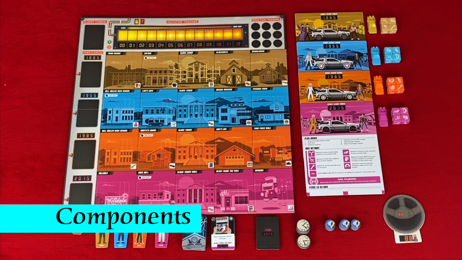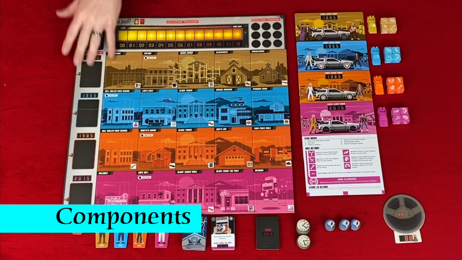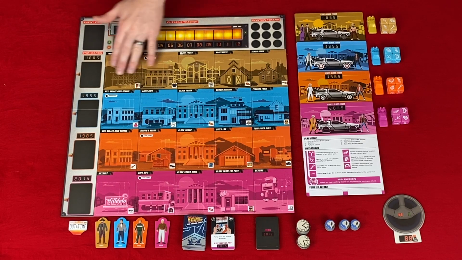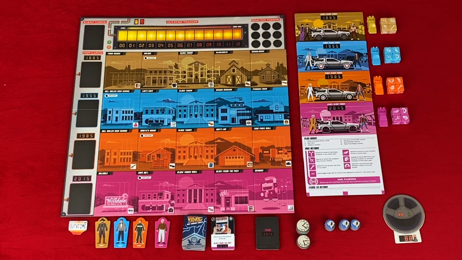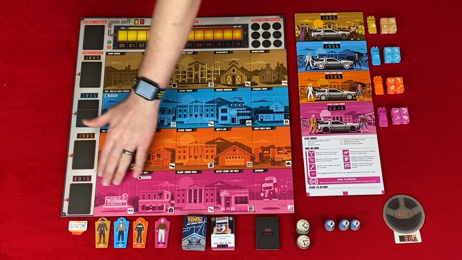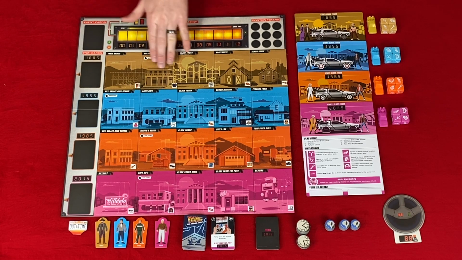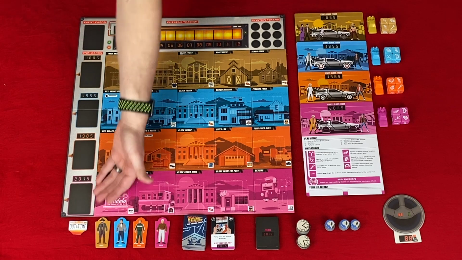Now let's take a look at the components. You have the main game board. On the main game board, you have 4 color rows that represent your 4 timelines: 1885, 1955, 1985, and 2015. In the top left corner, you have a spot for your event cards. These will be drawn and placed out in their correct time and location. Below that, you have spaces for item cards based on their year.